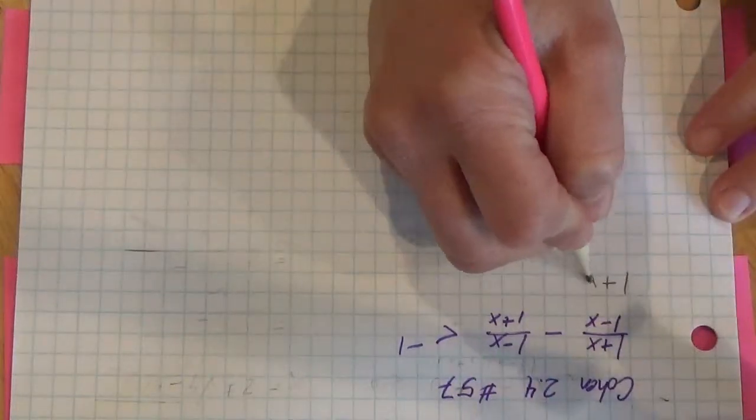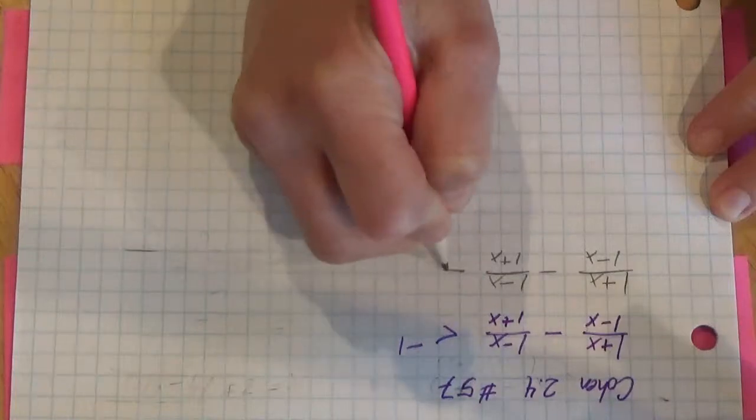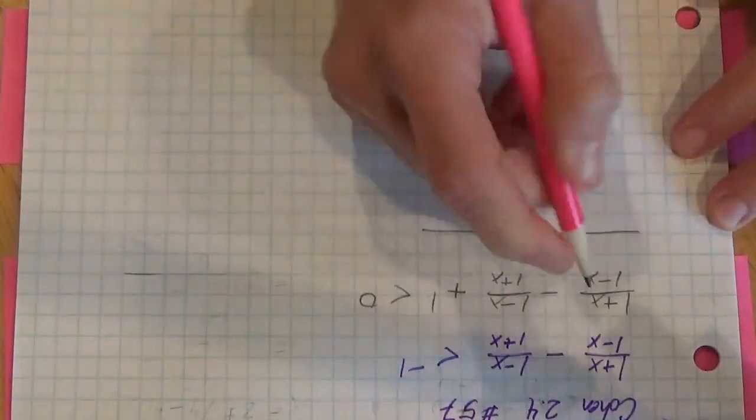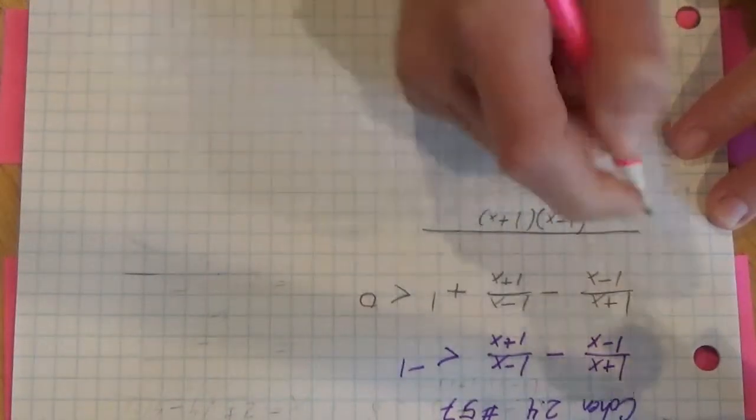So we're going to set this equal to 0 first, or less than 0 in this case. Just send that guy over. Now we're going to grab a common denominator. It'll be 1 minus x and 1 plus x.